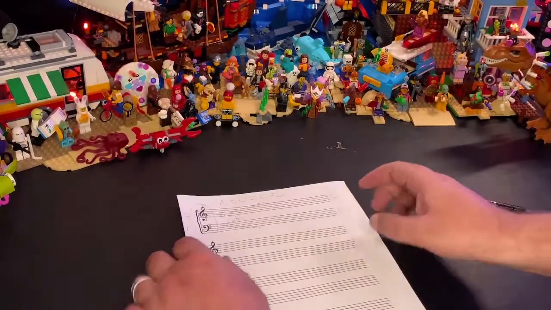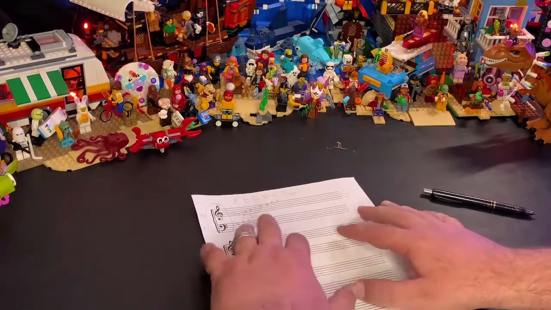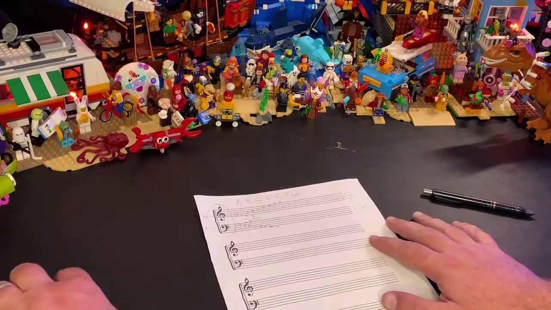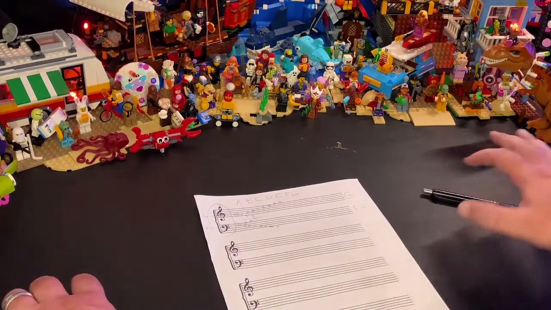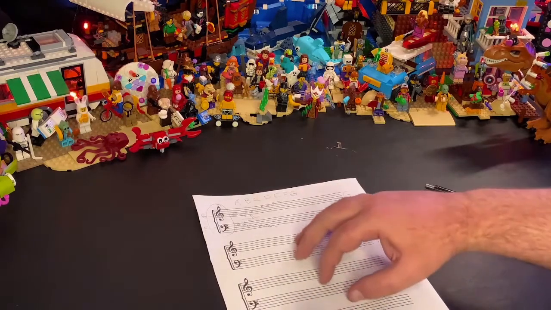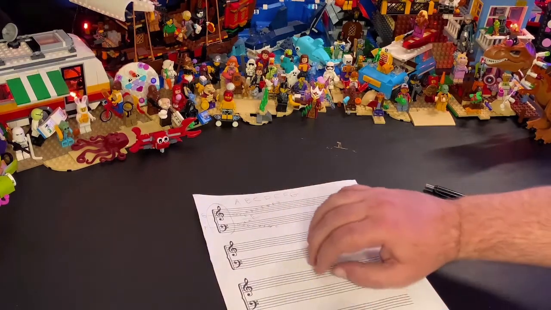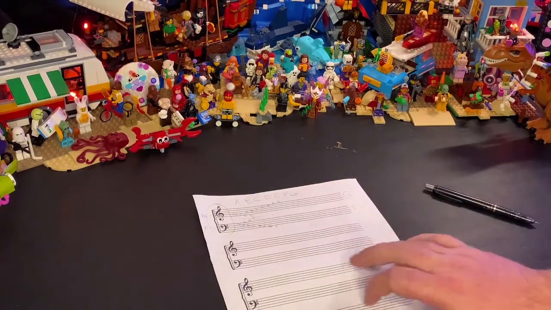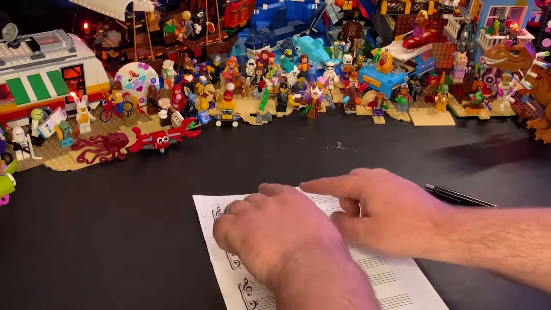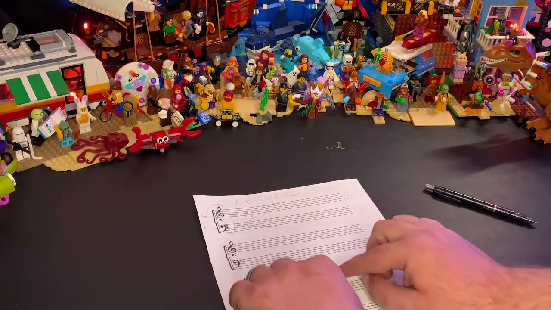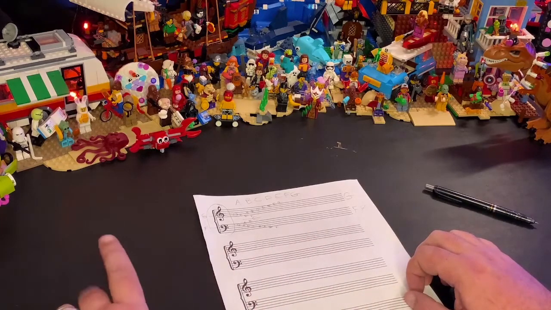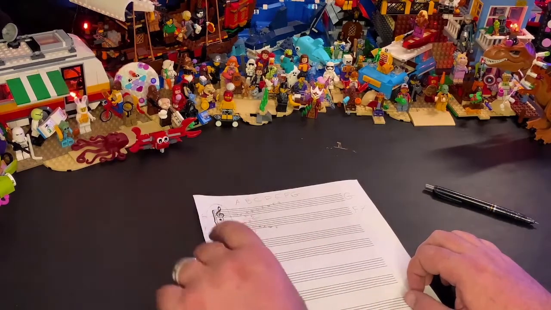If we think about a piano here, I have low notes over here and high notes over here, and that corresponds directly to my sheet music. As I go up on my sheet music, I go up the piano to higher and higher notes. And as we descend on our sheet music, the notes are lower and lower on our piano.